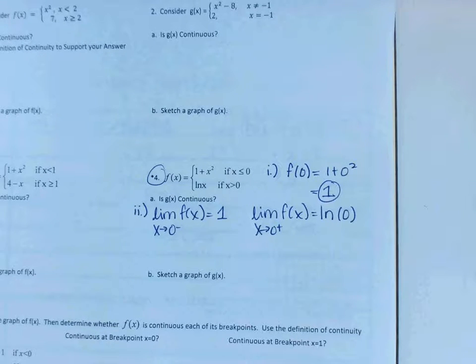Now, what is the relationship between e and ln? They're inverses, not reciprocals, that's the wrong word. Inverses, x and y is backwards, and their graphs are reflected across the diagonal. So if this is e, this is ln. If this is 0, 1, this is 1, 0.